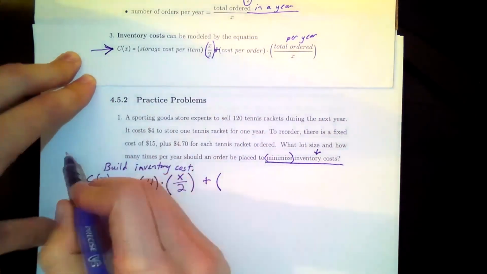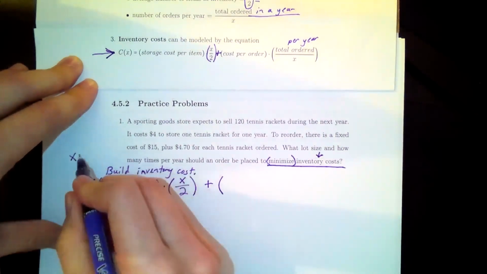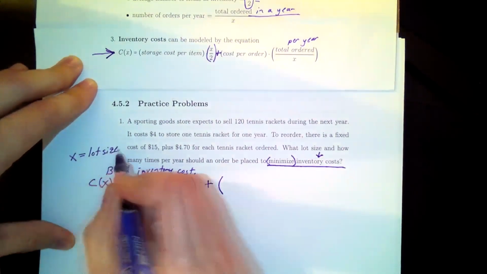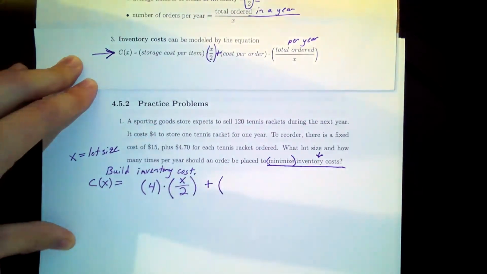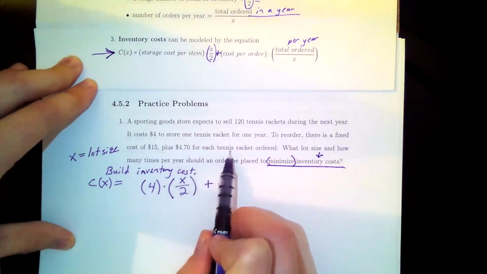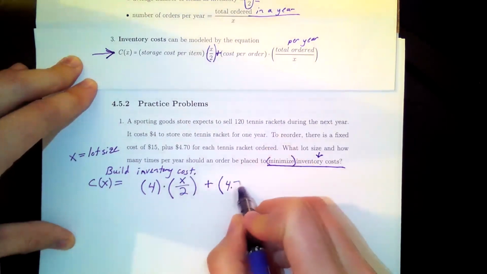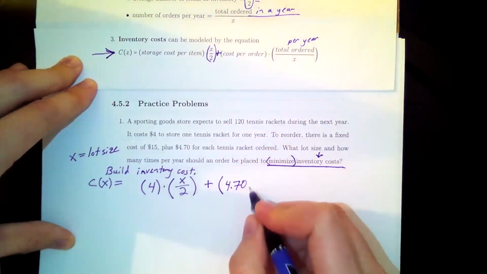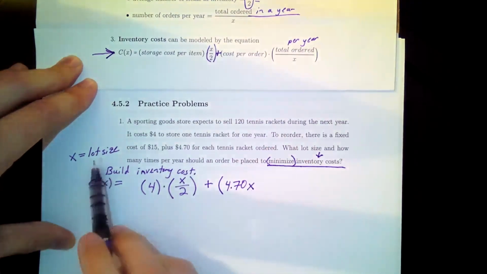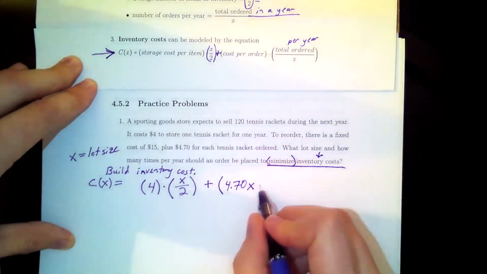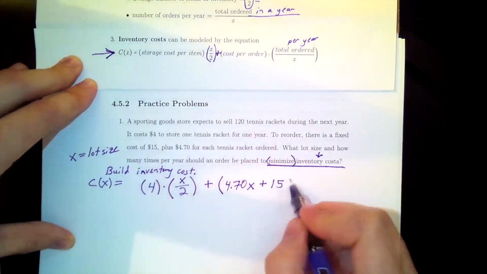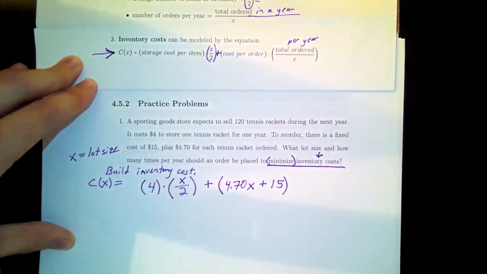X represents the number of items, but in particular, it represents the lot size, the number of items you buy at once. $4.70 for each tennis racket means you're going to have $4.70 times however many items you place in that order, which would be X, the lot size. Plus, I have a fixed charge of $15. That's just a flat number that's added on the end.